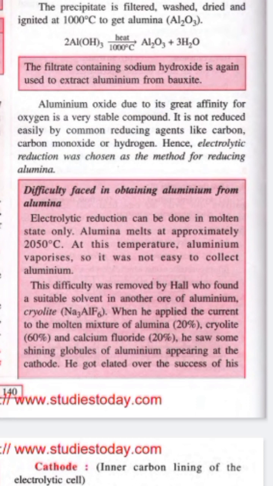This difficulty was removed by Hall, who found a suitable solvent in another ore of aluminium, cryolite. When he applied the current to the molten mixture of alumina, cryolite and calcium fluoride, he saw some shining globules of aluminium appearing at the cathode. He got elated over the success of his 3 years' concerted efforts and immediately ran excitedly to his professor and presented to him the few small pieces of the metal he had collected.